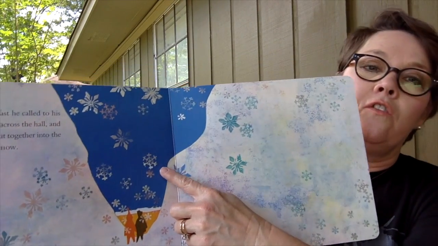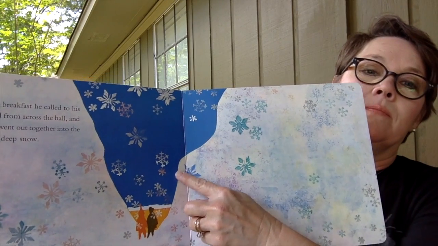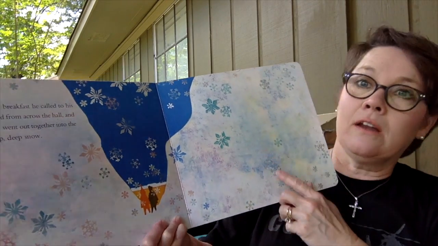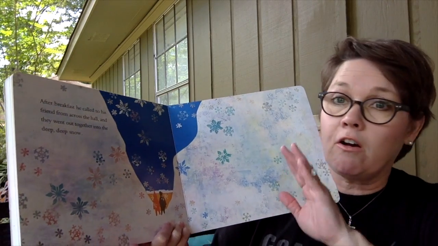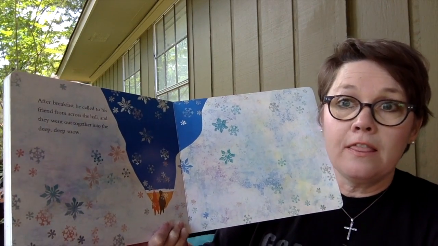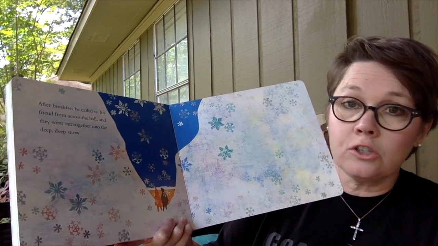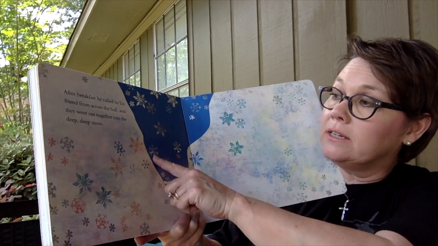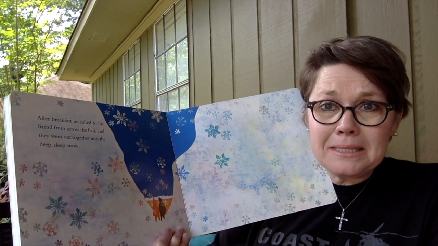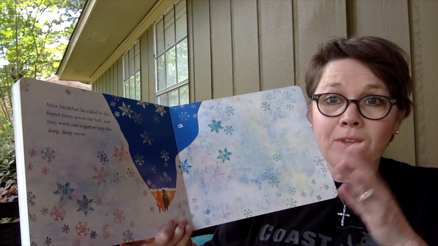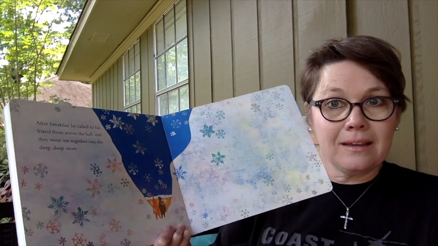Look at all these snowflakes. Do they look the same? That's right, they don't look the same. Every snowflake looks different. There are no two snowflakes that look alike. They're all snow. They're all snowflakes, but they all look different. Wow, it's amazing how many things can look different yet be the same, isn't it?